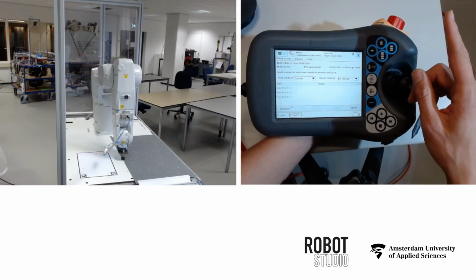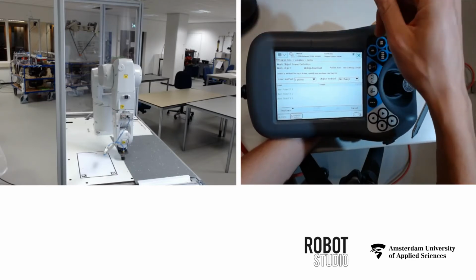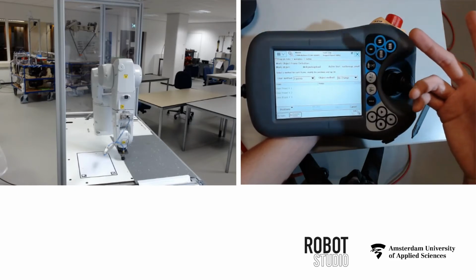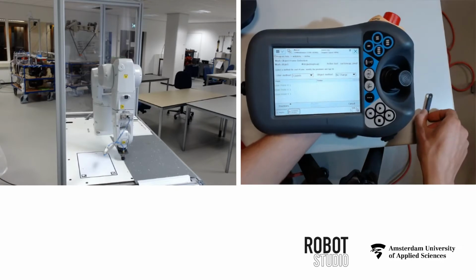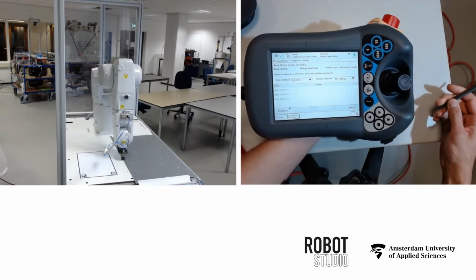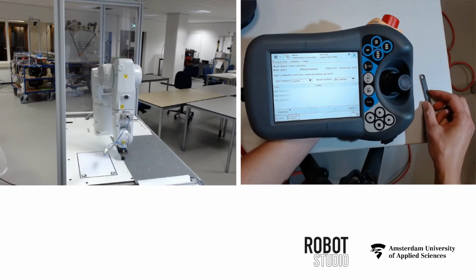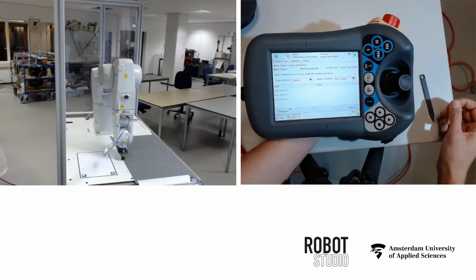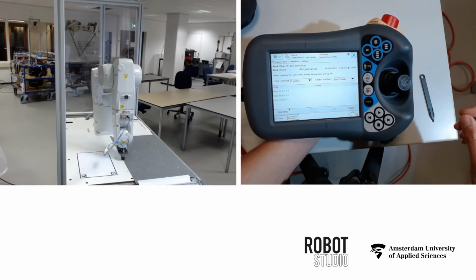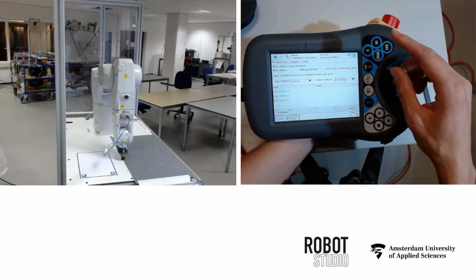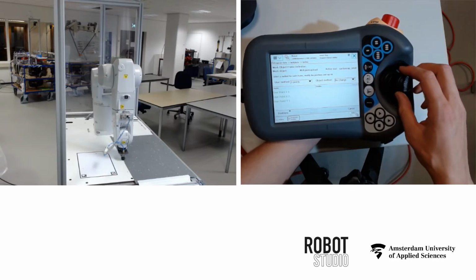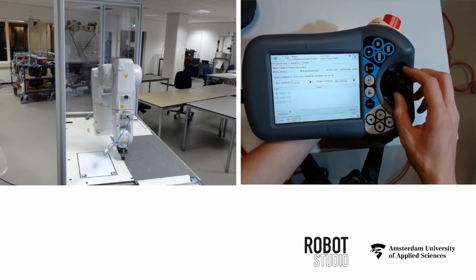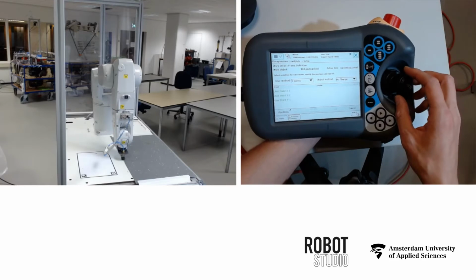For this demo, it doesn't really matter how precise I am, because I'm not going to use this actual work object. But if you're actually using this in a real application, then precision might be very important, depending on your situation. For now, what I'm doing is jogging the tool center point to my origin. As you may or may not see on the camera, the suction cup is now almost touching the surface. For this demo, it's good enough for me.